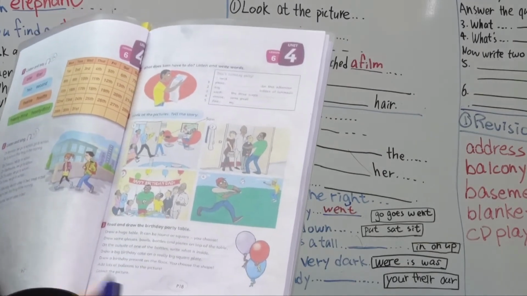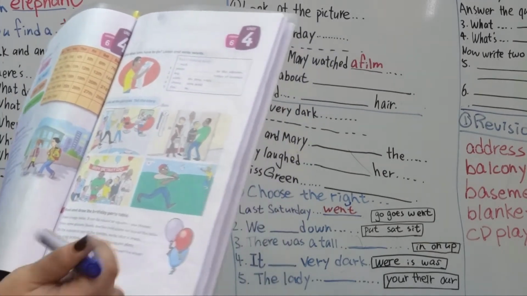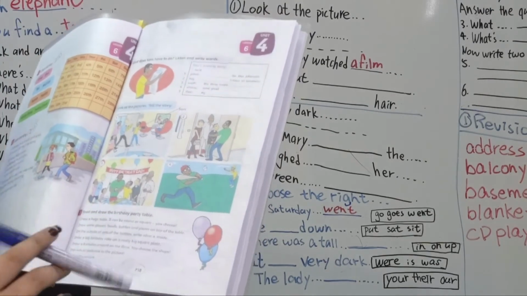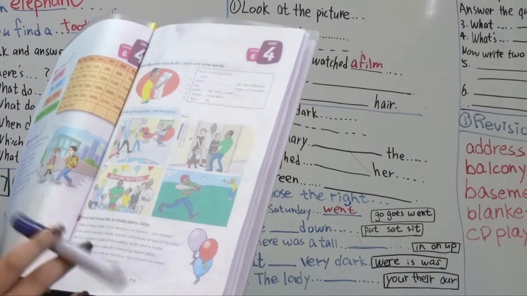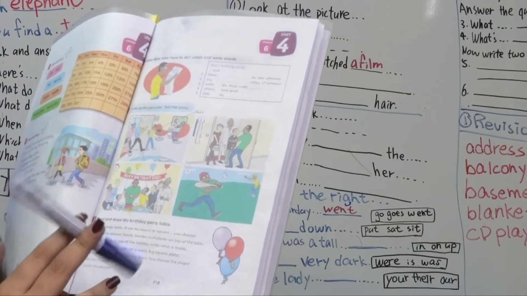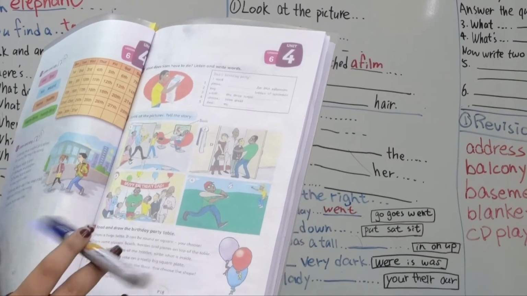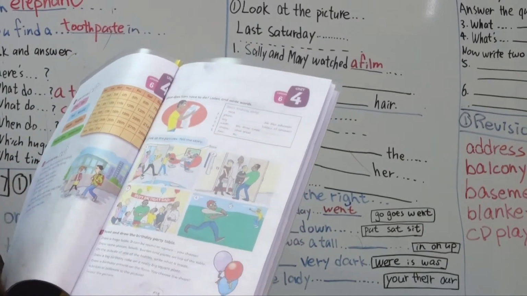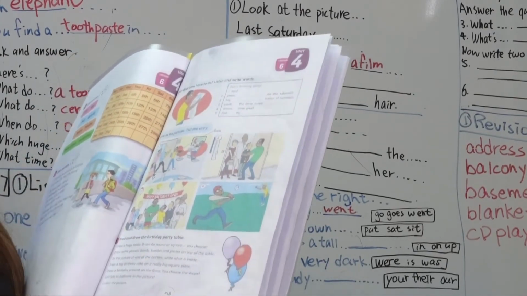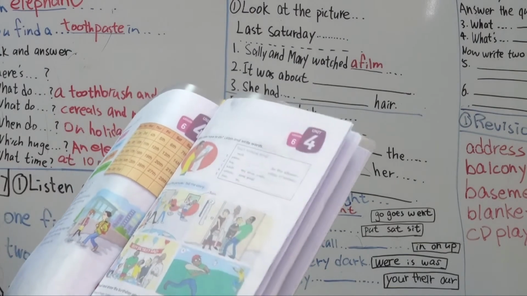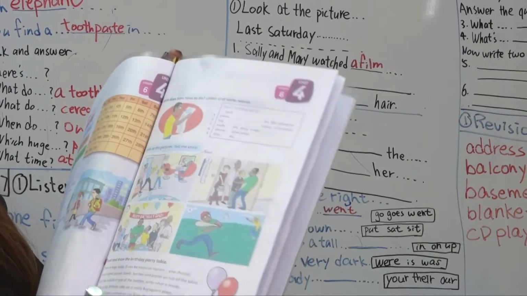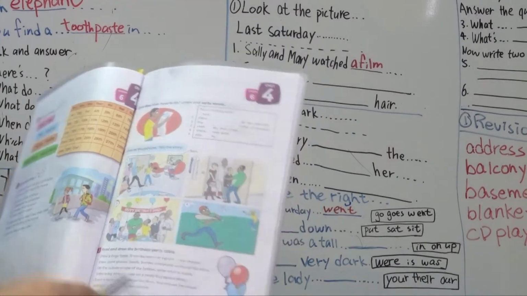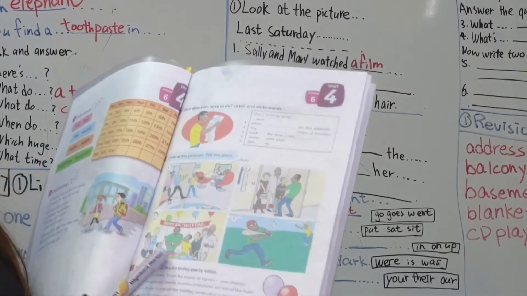After the party finished, they all played a game. That is, what game did they play? They played baseball game. Okay, this is the story I told you, right? You can tell me your story, right? You can tell me the story the way you want to tell, okay?